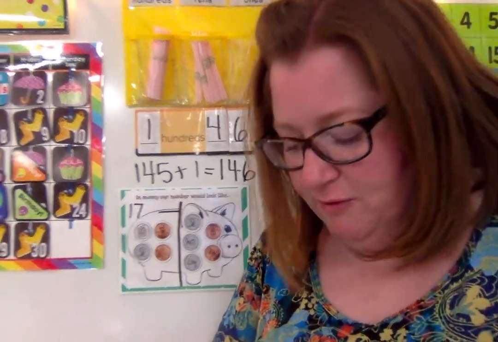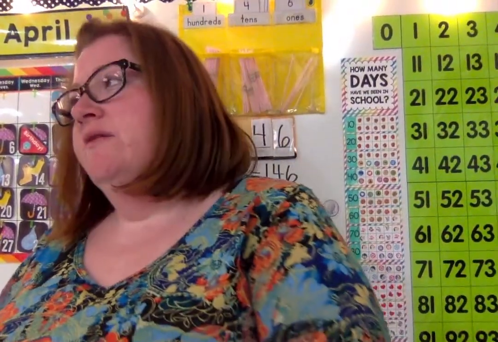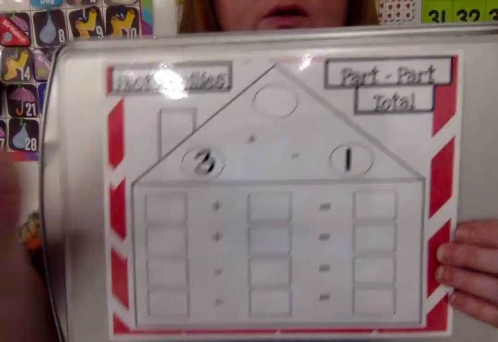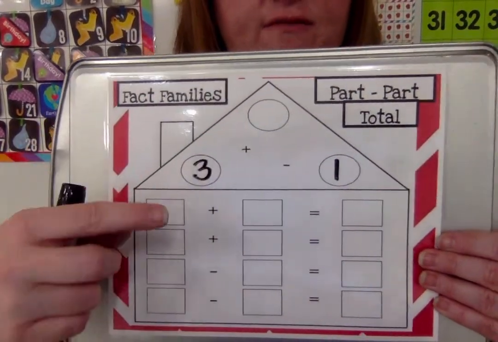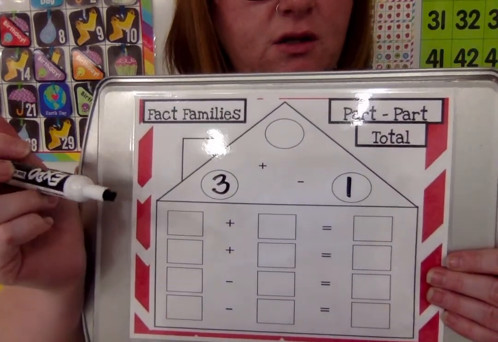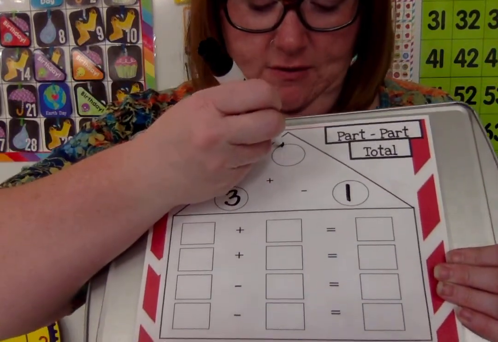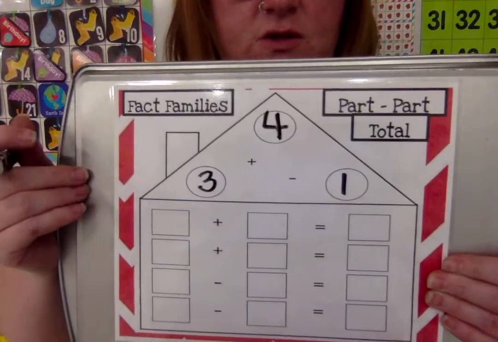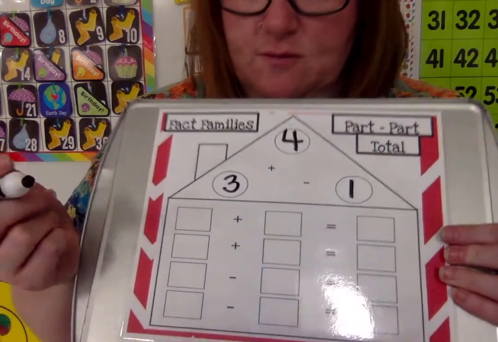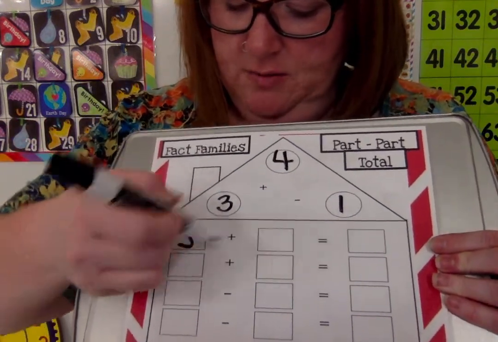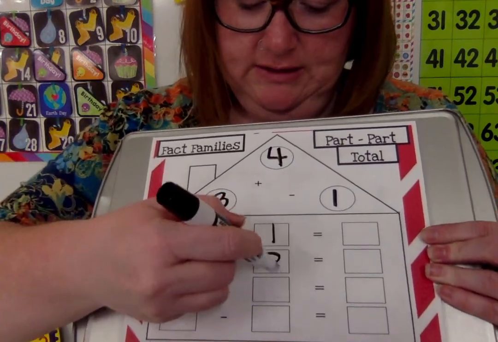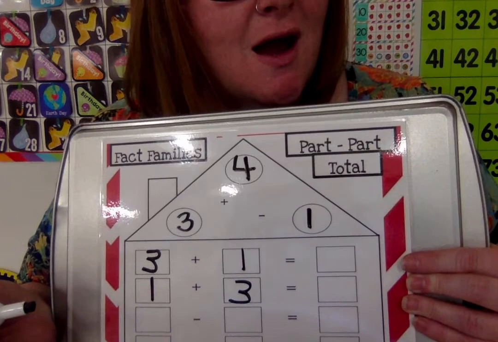Okay, our last thing before we go. We have another fact family to do. Today I have 3 and 1. What would our total be? If I have 3 and 1 more, or 1 and 3 more, I would have 4 is my total. So 2 addition equations, right? We've got 3 plus 1, or its turnaround, 1 plus 3. They both equal 4.